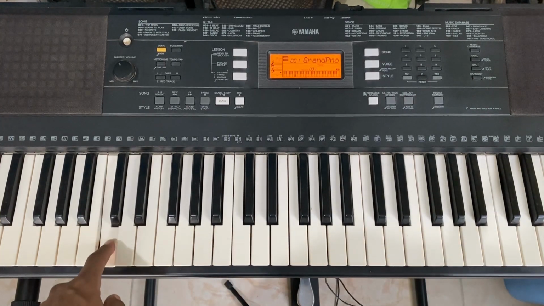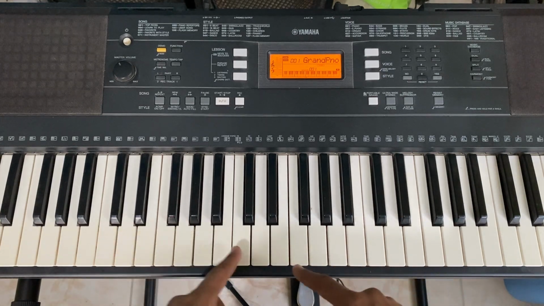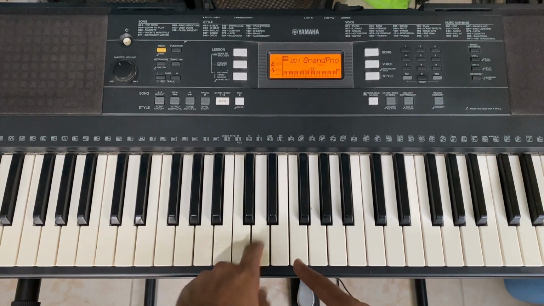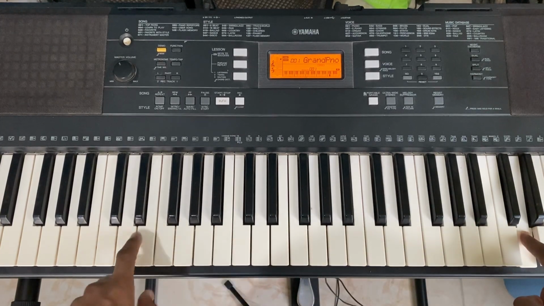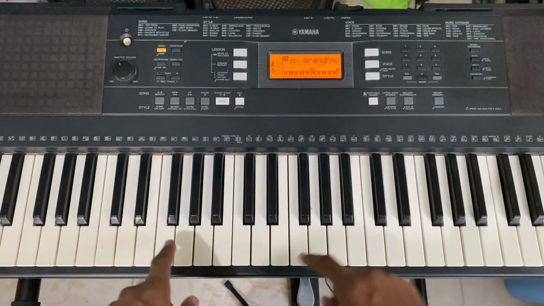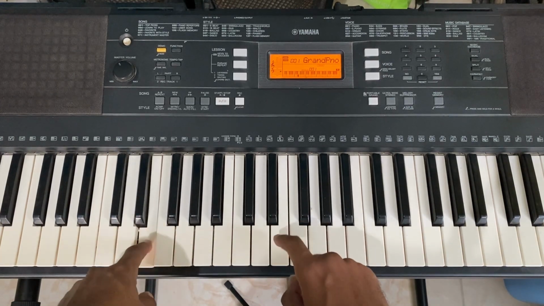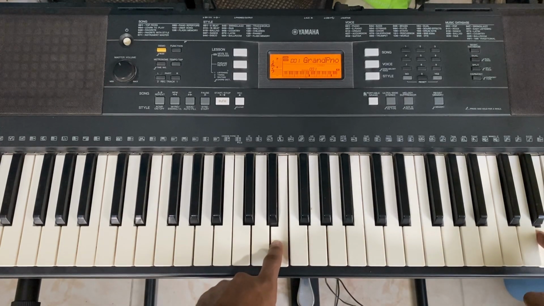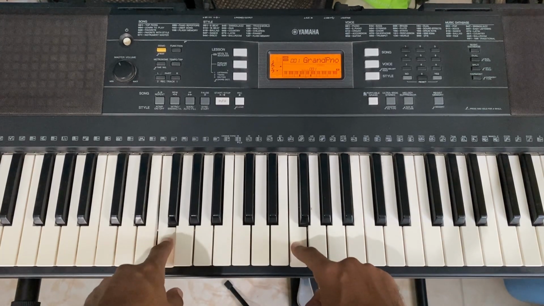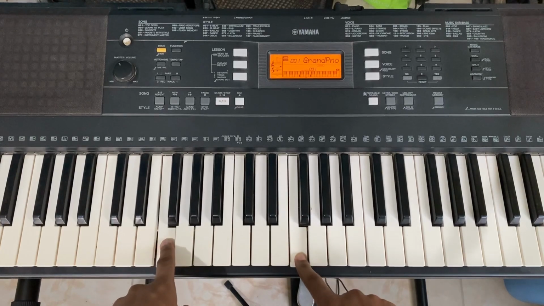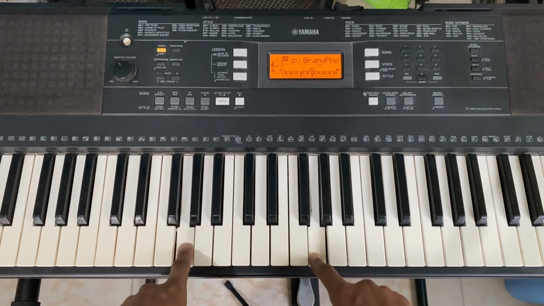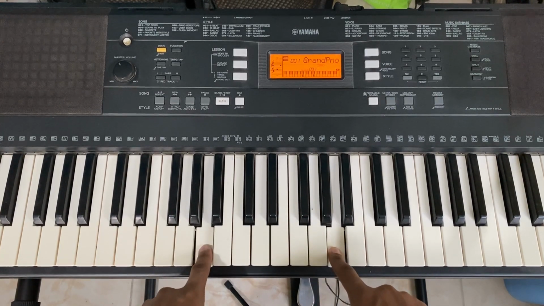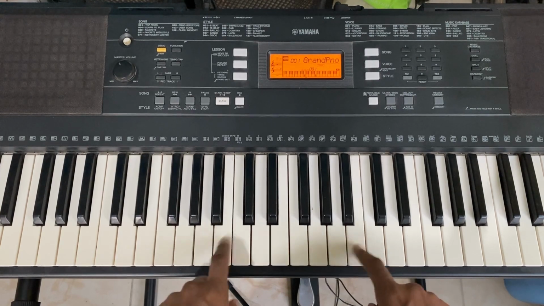C, C, and C. Alright, so after C comes D. D would be in between the 2. So all of those are D. And then after the 2 now is E. And so all of those are E. And then after E comes F. F is before the 3. And then G. And then A. Then B. And back to C.